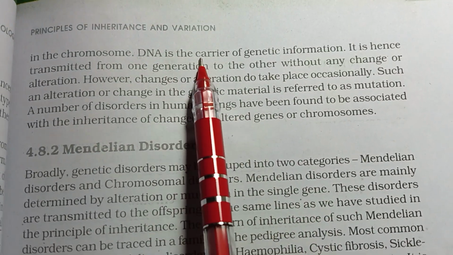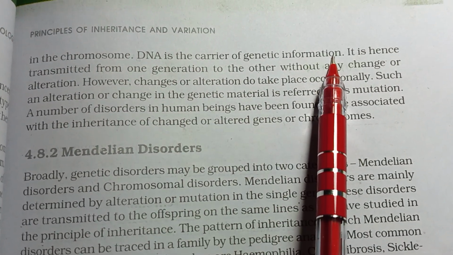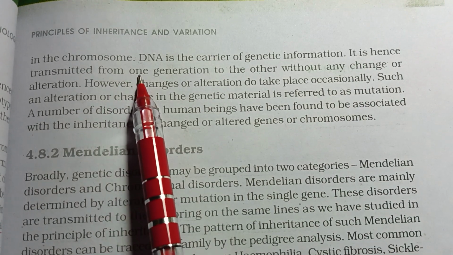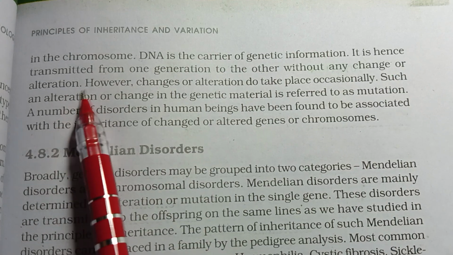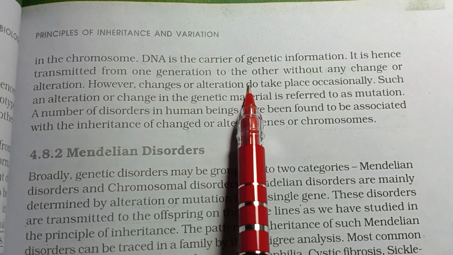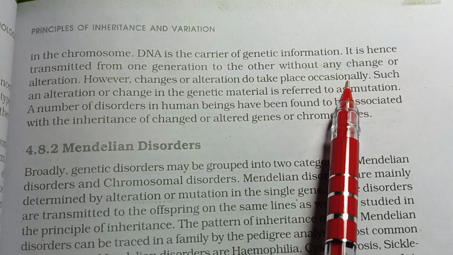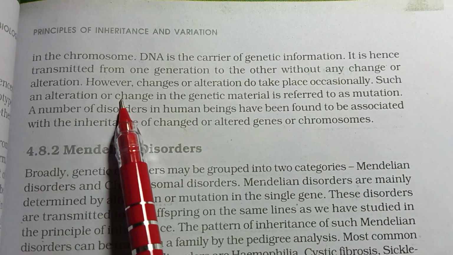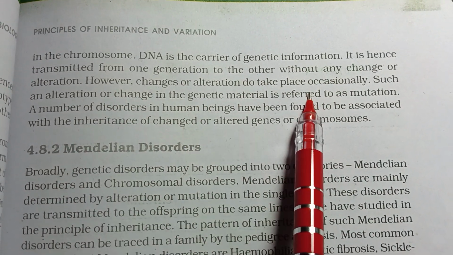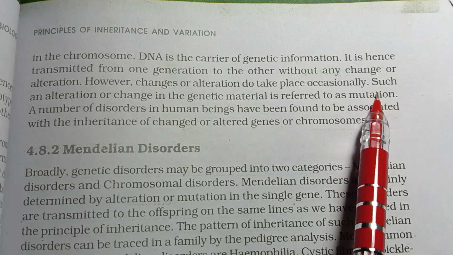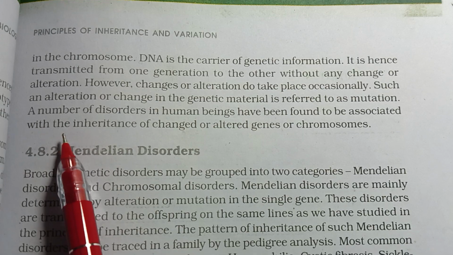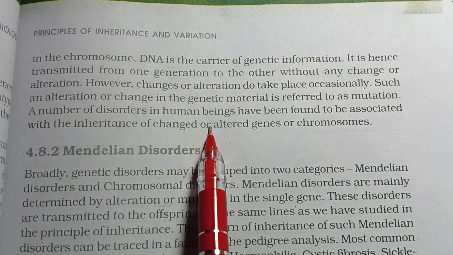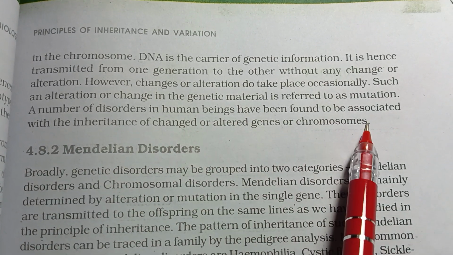Now, DNA is the carrier of genetic information. It is hence transmitted from one generation to the other without any change or alteration. However, changes or alterations do take place occasionally. Such an alteration or change in the genetic material is referred to as mutation. A number of disorders in human beings have been found to be associated with the inheritance of changed or altered genes or chromosomes.